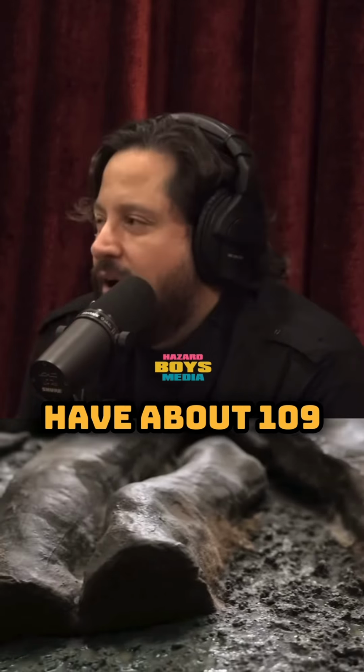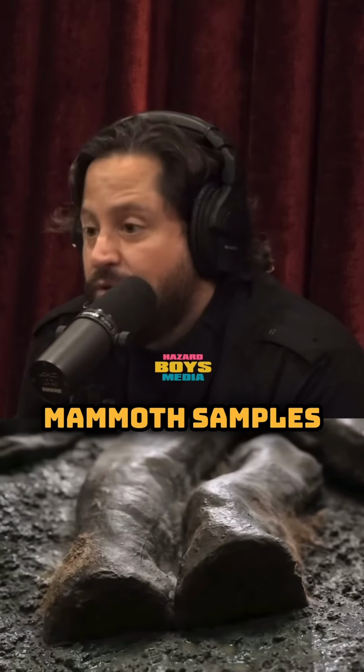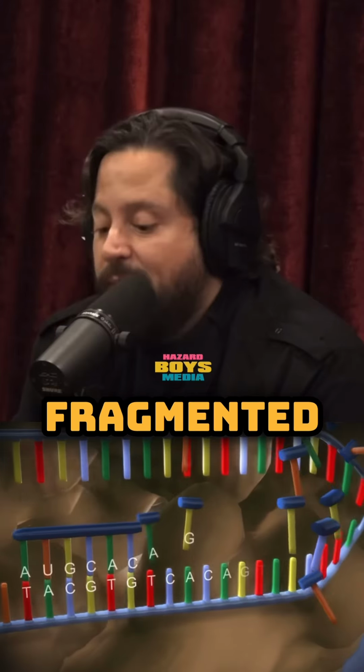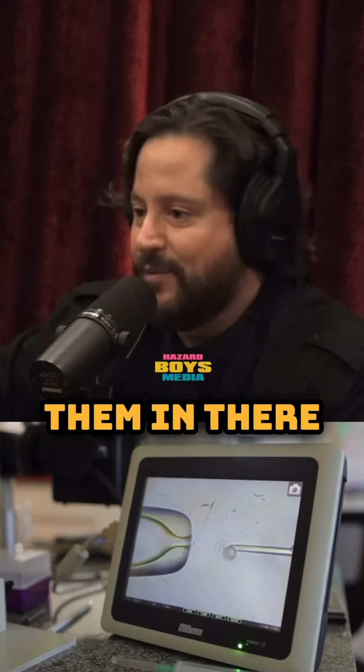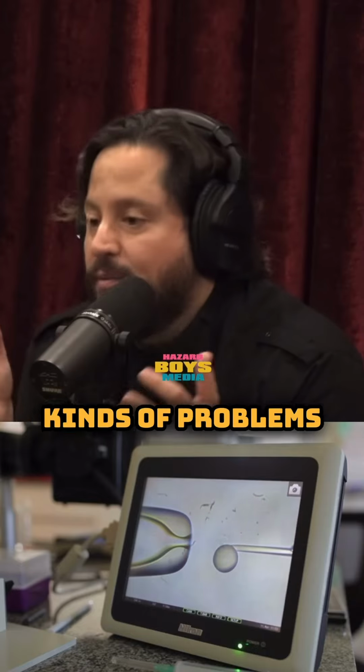So we actually have about 109 mammoth samples ranging from 3,000 years old to 1.2 million years old, which is awesome. Wow. But it's also fragmented. It's like a jigsaw puzzle where you don't know what the box is, and someone's stolen part of the puzzle, and then, by the way, people have taken other puzzle pieces and put them in there. So there's all kinds of problems with that. So this is really an AI and compute problem. It's not as much a human problem.